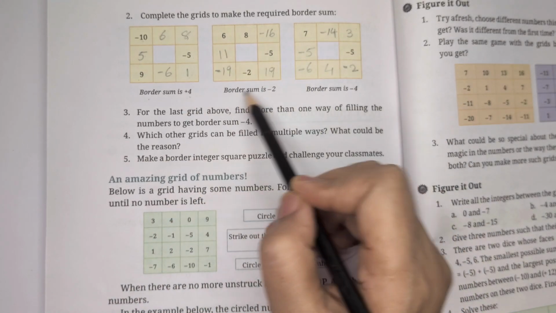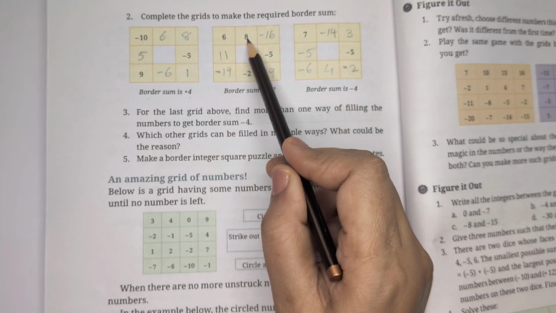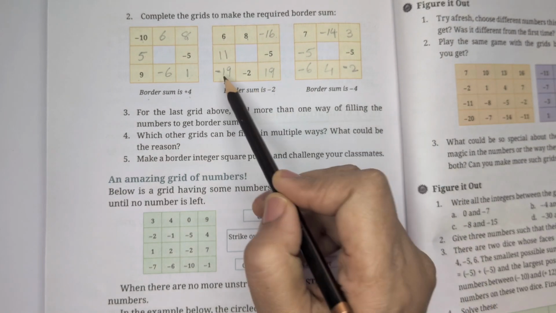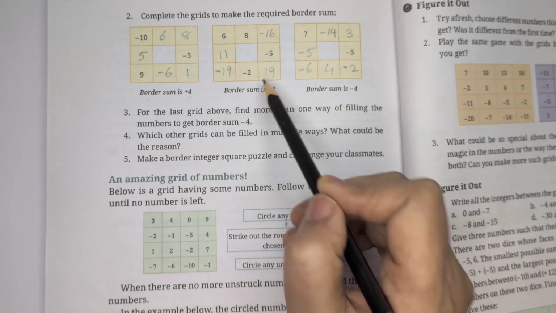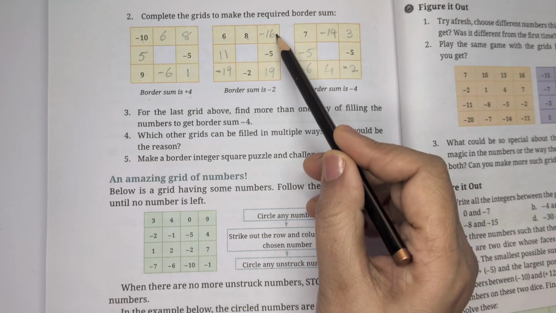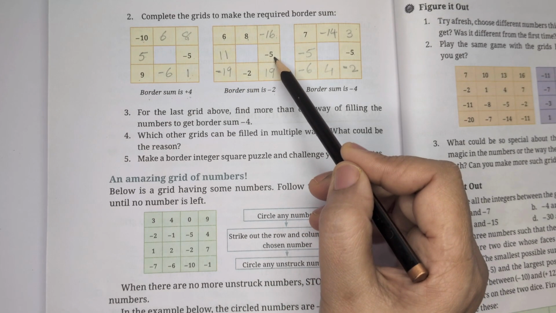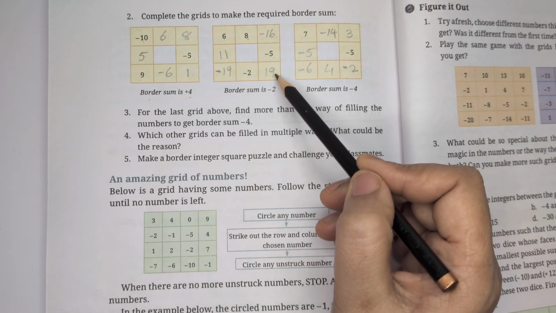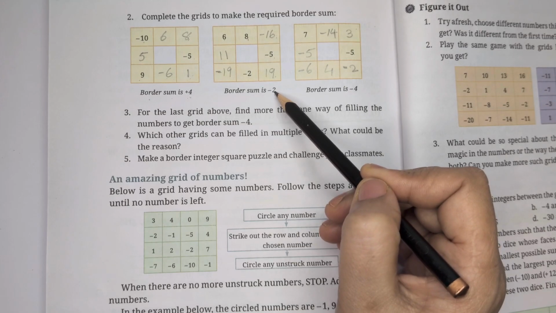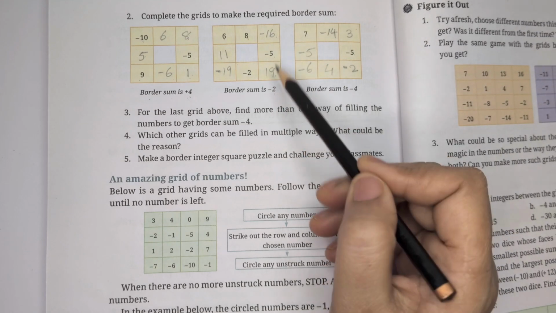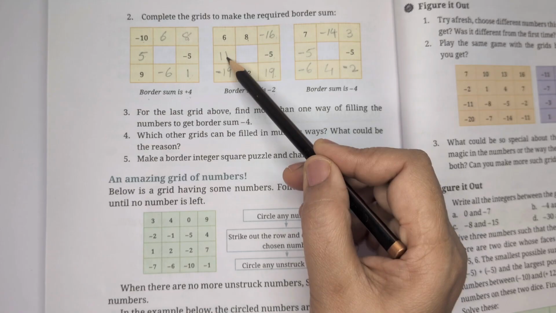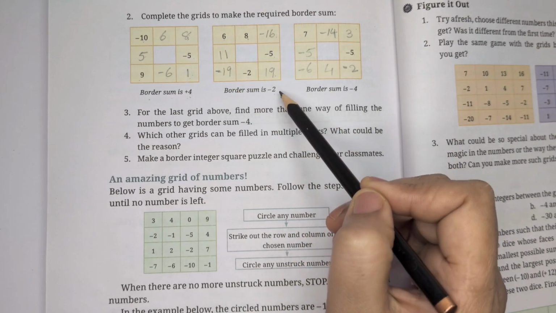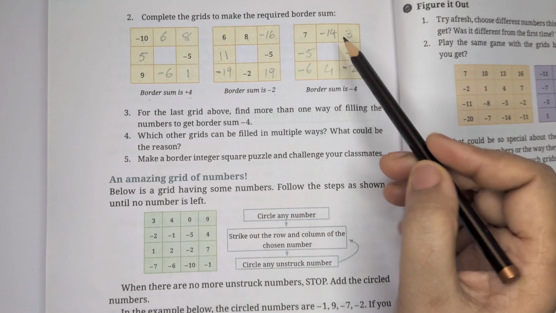In the same way here, if you look at the numbers, 6 plus 8 is 14, and minus 16, minus 2 here. Minus 19 and plus 19 will cancel, then minus 2. Minus 16 plus minus 5 will come to minus 21. Then minus 19 or plus 19, that will come minus 2. Here, 6 plus 11 is 17, plus minus 19, it will come minus 2. Everywhere when we add, we will get the answer minus 2.